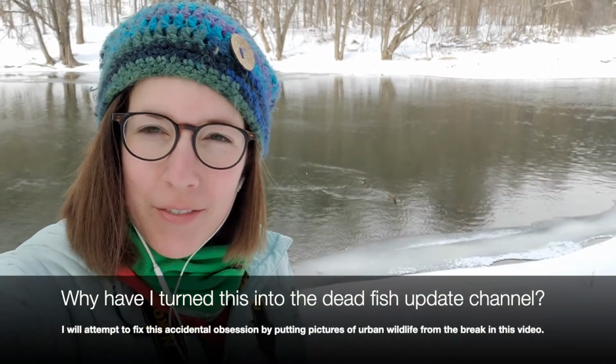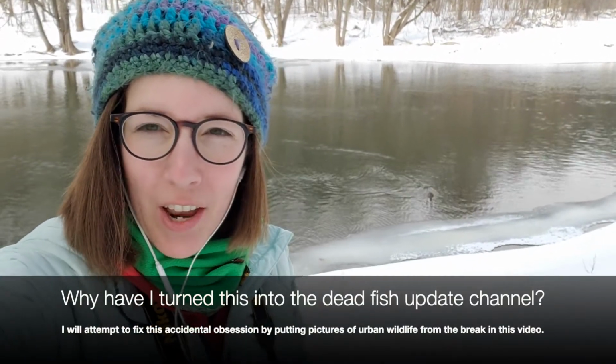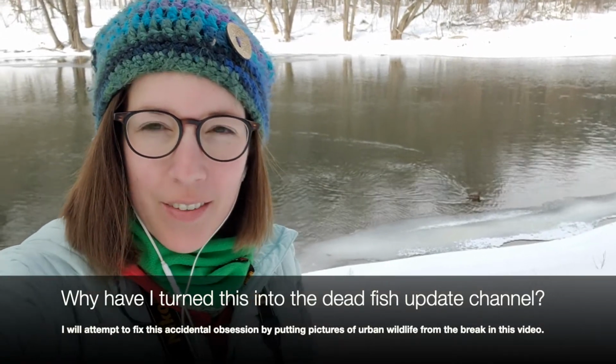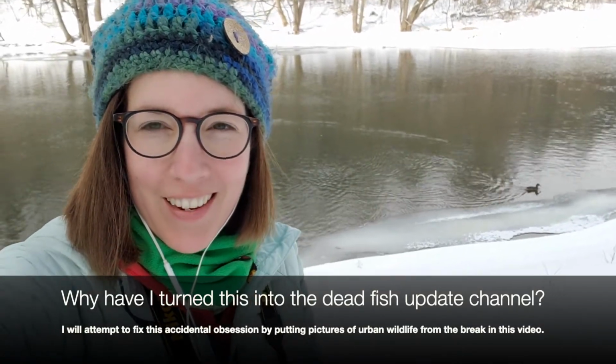I'm currently west of the city on Deshkun-Zibi, or the Anishinaabe word for the Thames River, and we were just noticing that there's a bunch of dead fish, and so I guess they may be the shad making their way up the food chain and down the river.